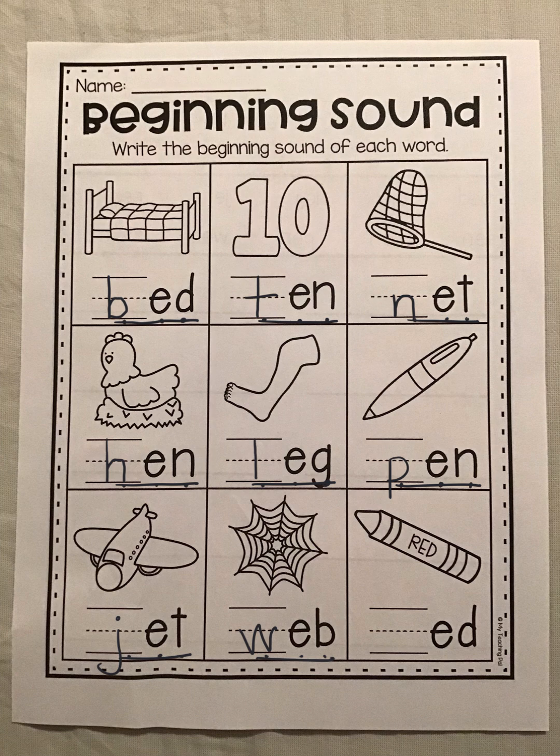Our last picture is a crayon that is red. R-E-D, red. Please write the first sound you hear in red. R says r. Finger stretch.